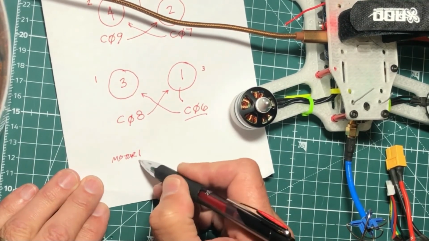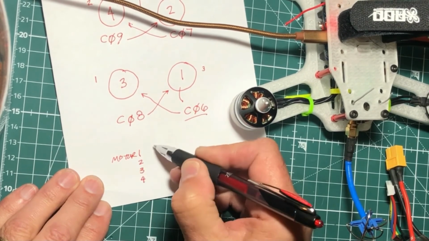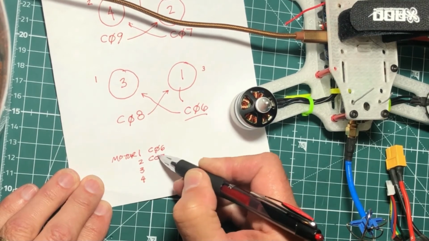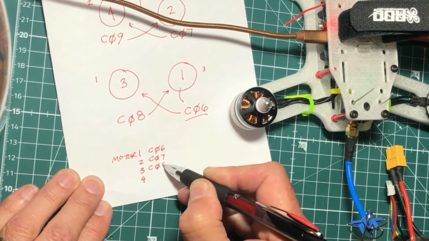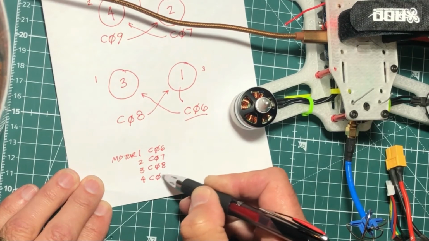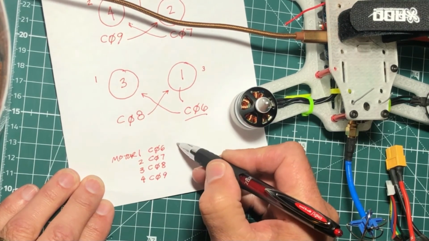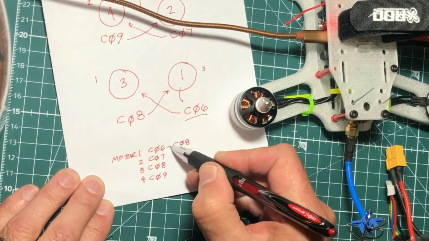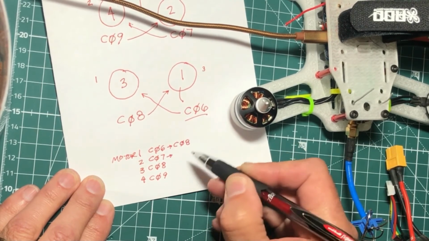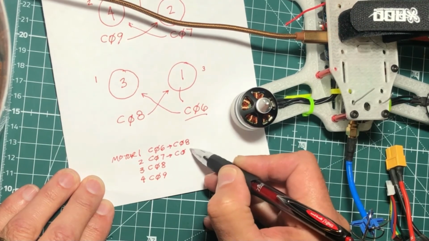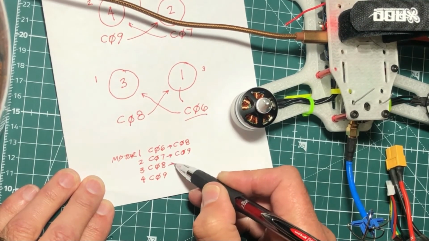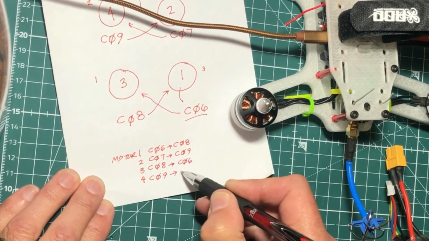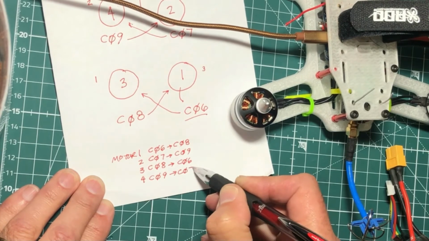I'm going to set up motor 1 through 4, motor 1 being C06, motor 2 is C07, motor 3 is C08, motor 4 is C09. So I know that we're just kind of swapping left to right. So motor 1 is now going to be C08. Motor 2 is now going to be C09. Motor 3 is now going to be C06. And motor 4 is now going to be C07.